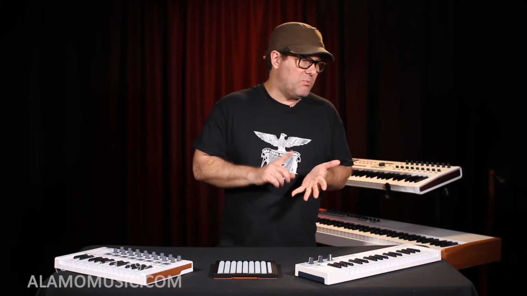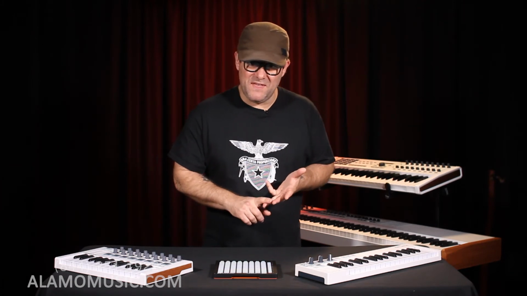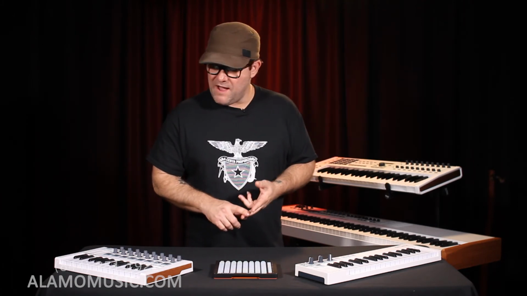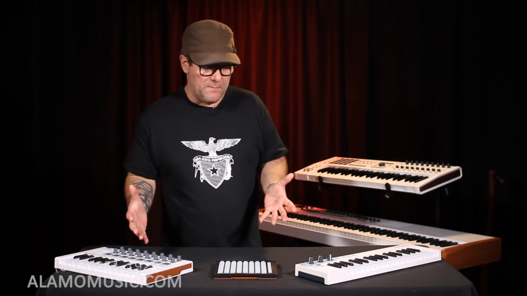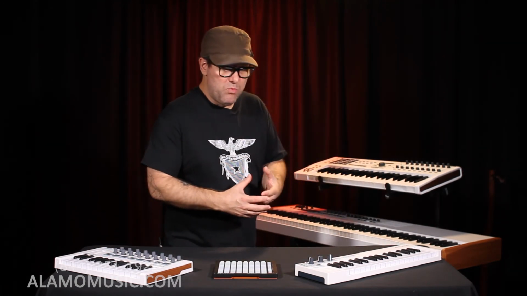Jupiter 8, Prophet 5, EMS Synthi, Synclavier. I mean, there's, I think, 22, 23 different emulations in Arturia's arsenal at this point. And so each of these come with a really big cross-section of that at no additional cost. So the value is immense.